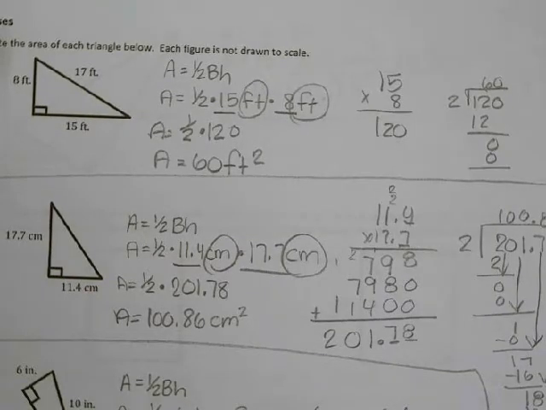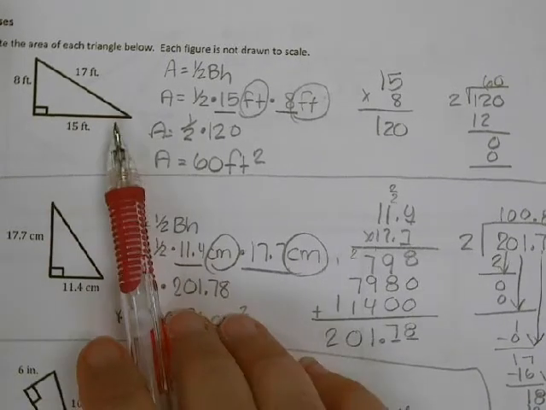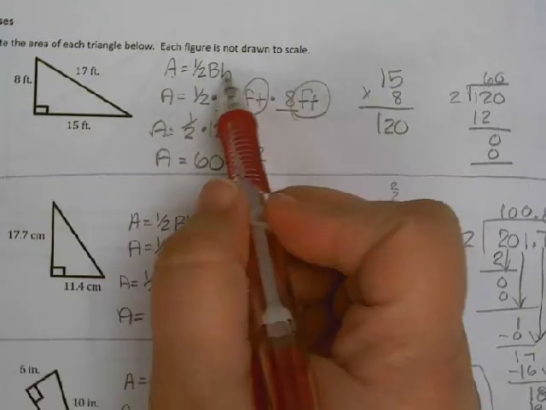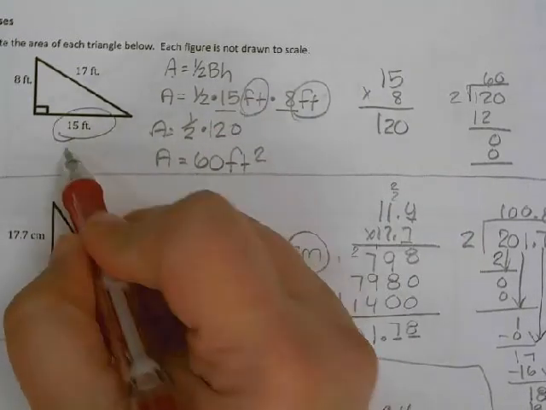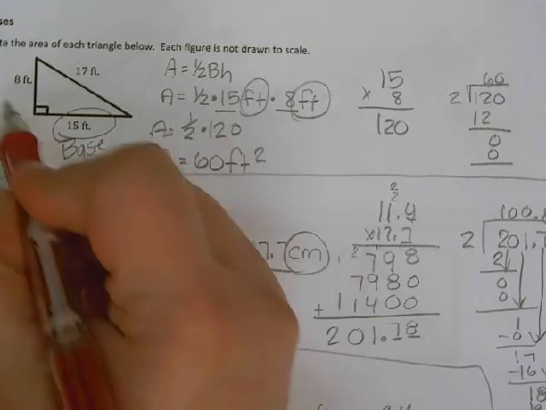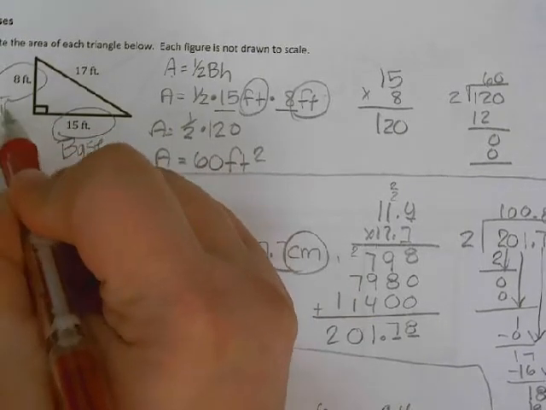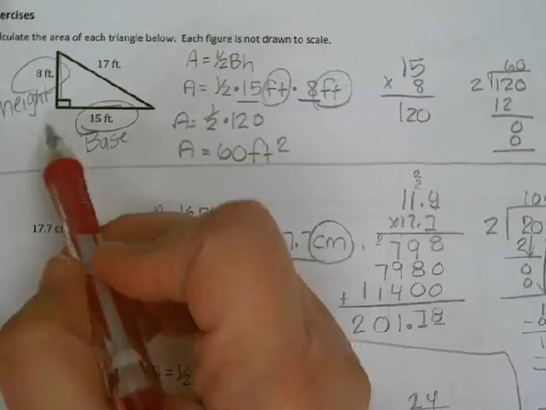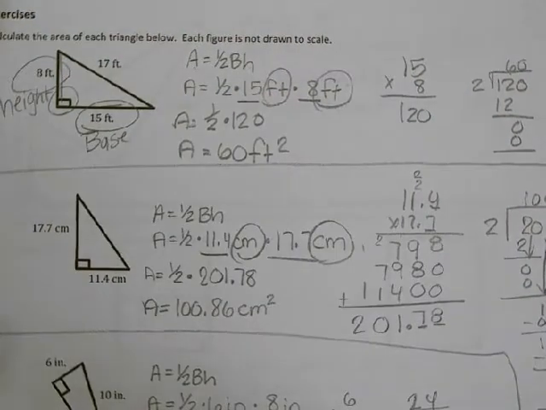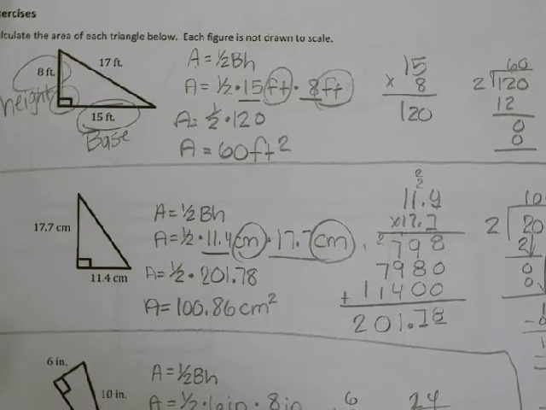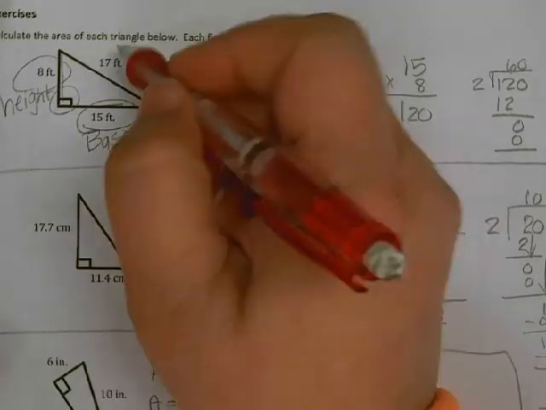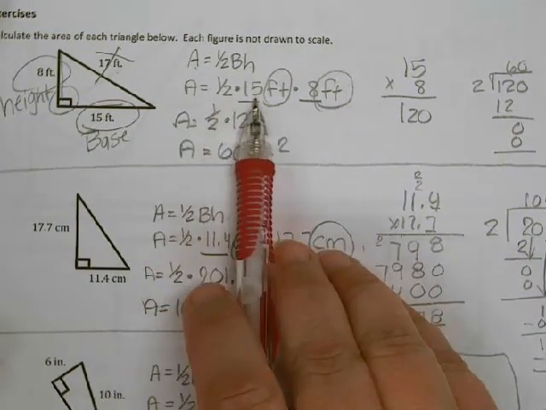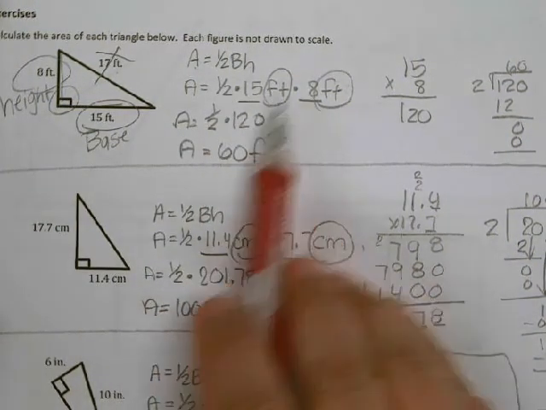Okay, we're going to go ahead and check the work now. For number 1, you should have written out the formula as 1/2 base times height. Your base is 15. Your height is 8. I know that because these two lines are perpendicular to each other and they have the right angle indicator there. This other number is just telling you the length of that side. You don't need it. So you should have done 1/2 times 15 foot times 8 foot.